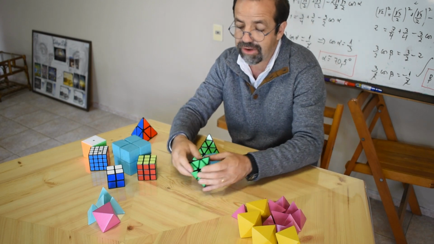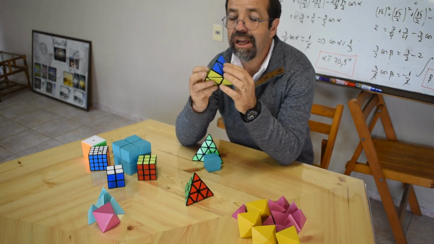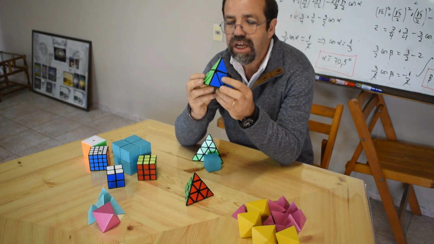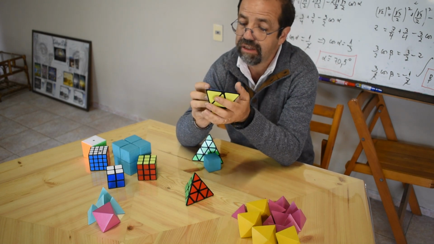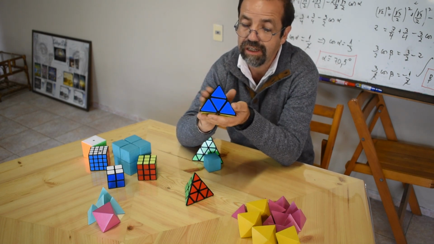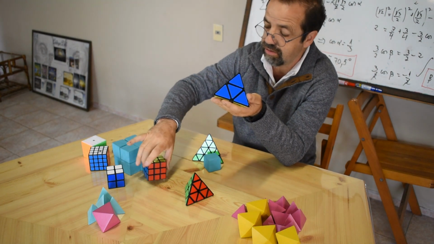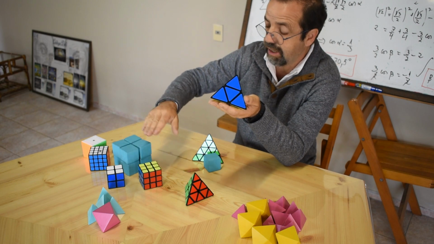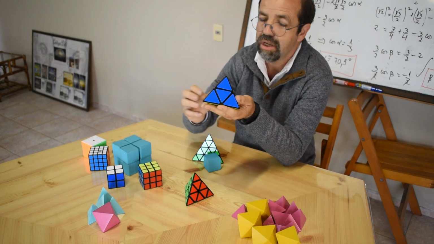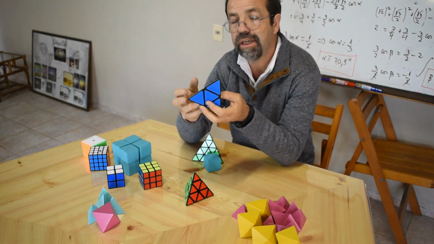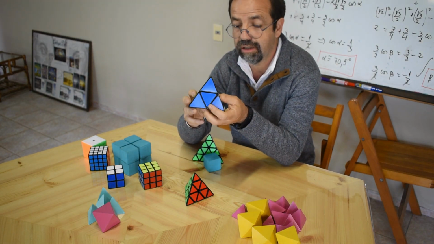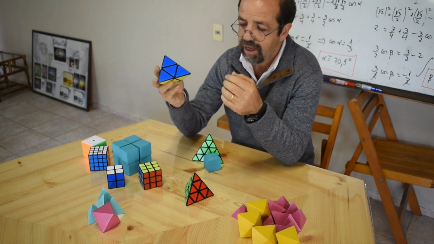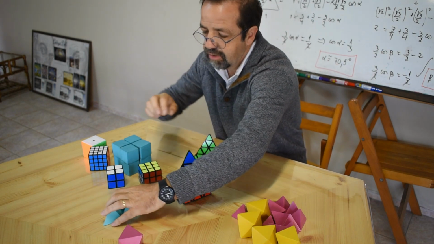a regular tetrahedron. Let's construct a regular tetrahedron of side 2. So at first we might think that similarly, if we can construct bodies with little cubes, we can construct bigger cubes. So here, with many tetrahedrons, we can construct bigger tetrahedrons. It's logical to think that. But let's see what happens.